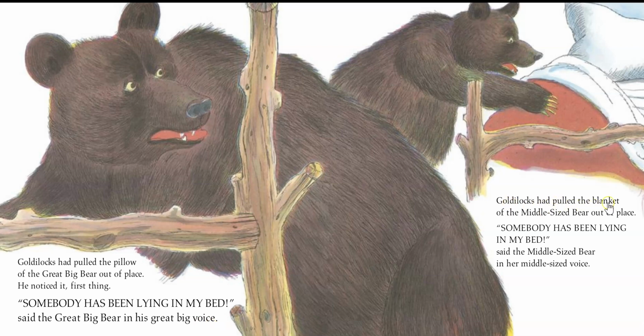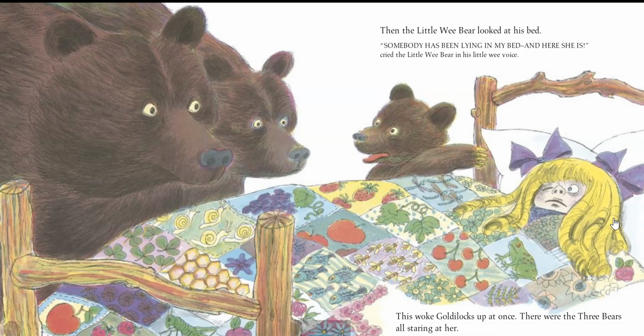Goldilocks had pulled the blanket of the middle-sized bear out of place. Excuse me, my cat just knocked something down. I will continue.